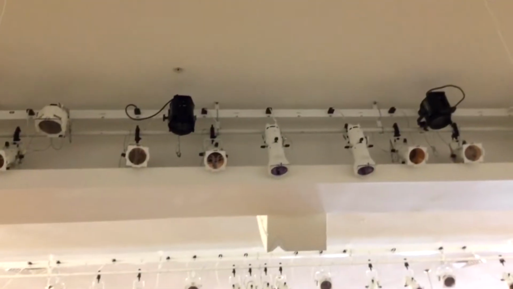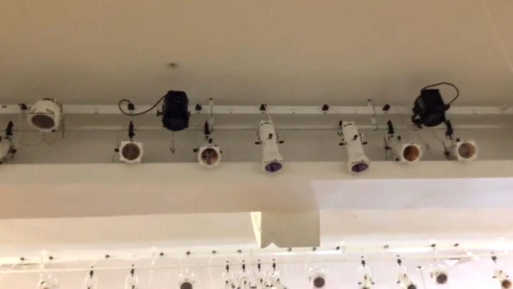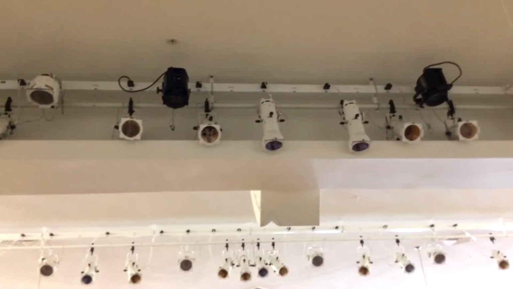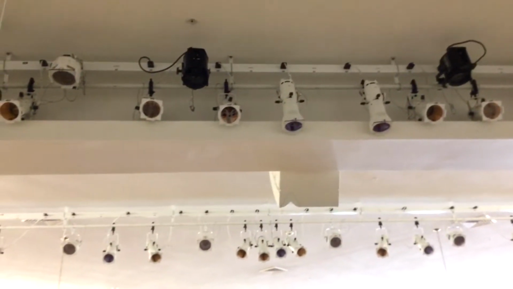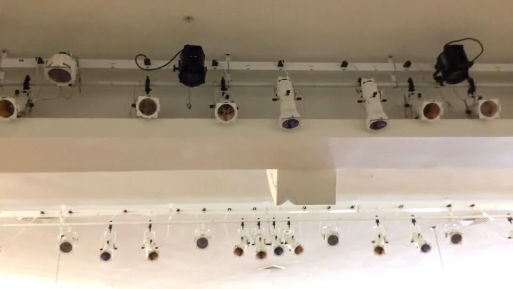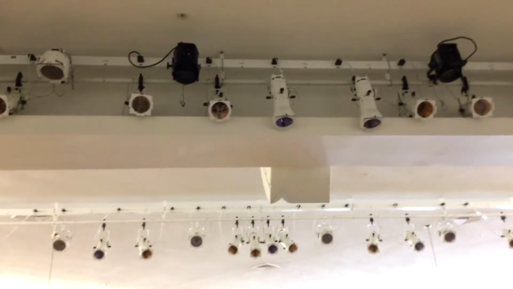Okay, so at the moment we're looking at one of two oddball stage lights. All of our stage lights take the same bulb except for these two stage lights. That's something to remember when ordering bulbs.